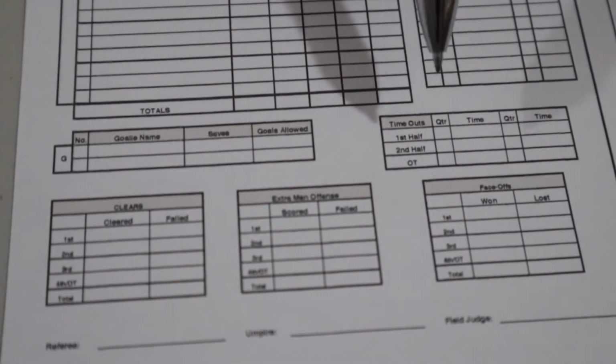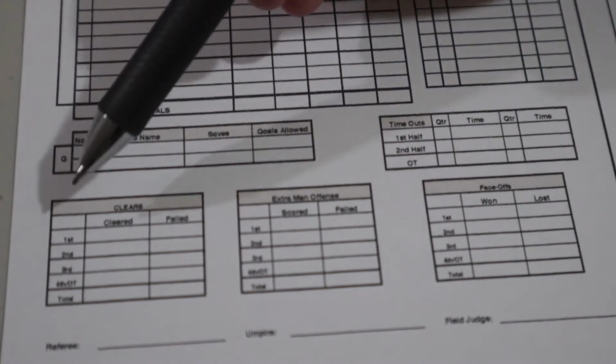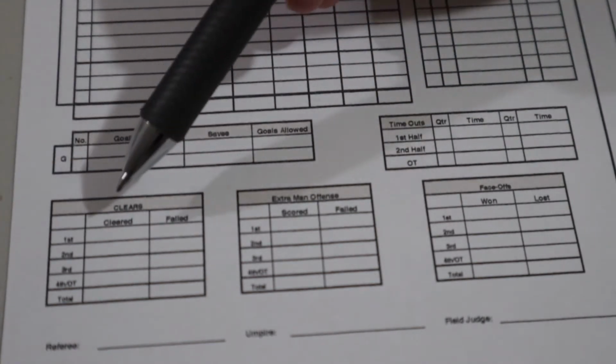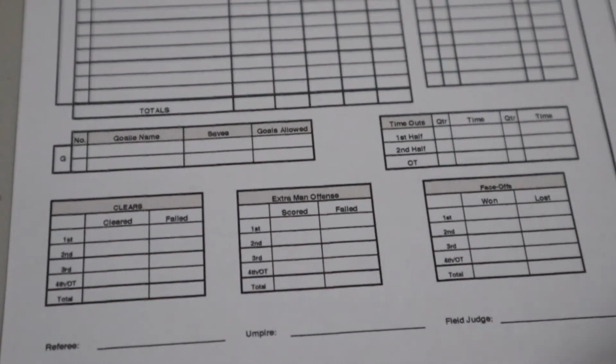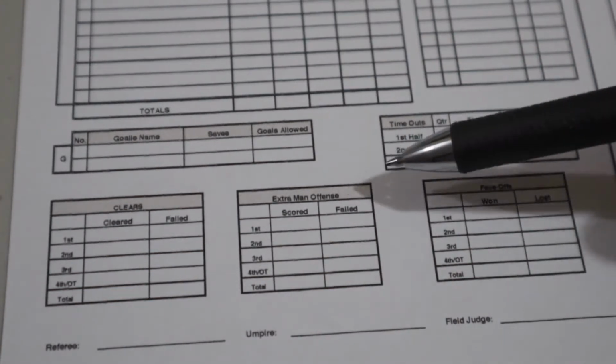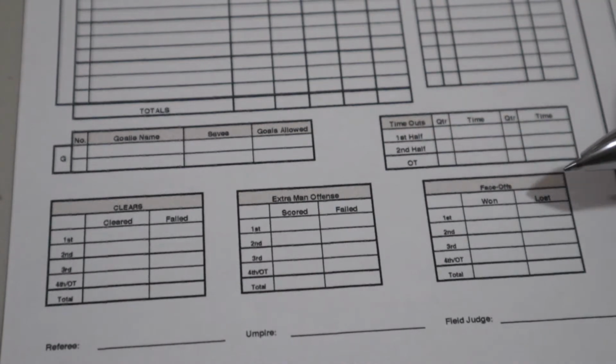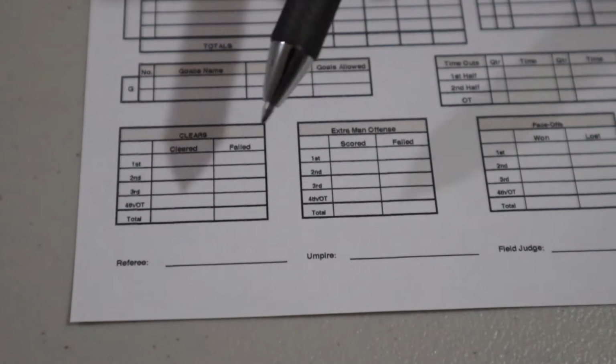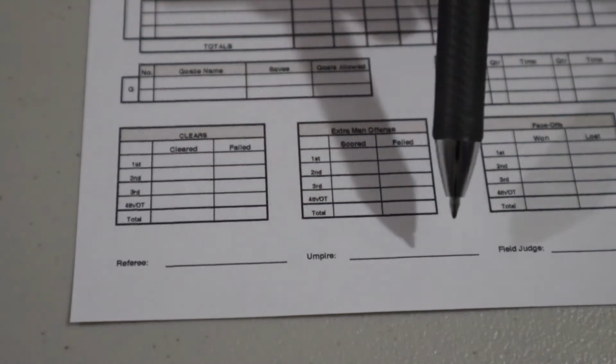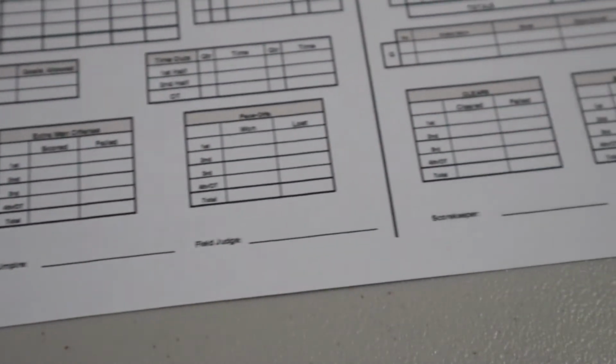So your goalie stats, your timeouts, the amount of clears you were able to successfully do or you failed at, your extra man offense, so if the other team has a penalty, how you did when you had an extra man, and then your face-offs, how you did in those. And then finally on the bottom, it lists all the basic information, so ref, ump, field judge, scorekeeper, timer, date, all of that information.